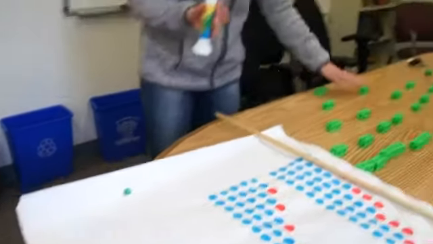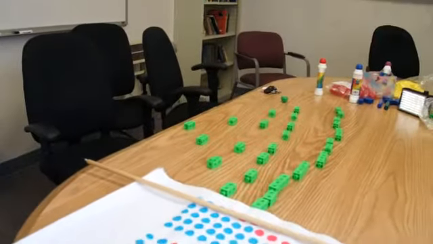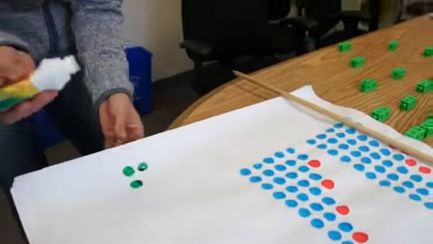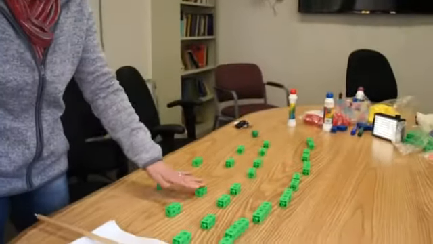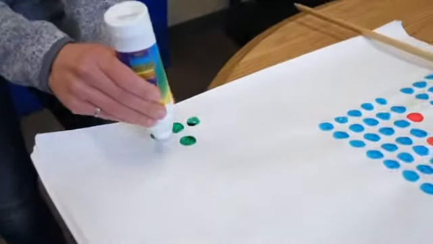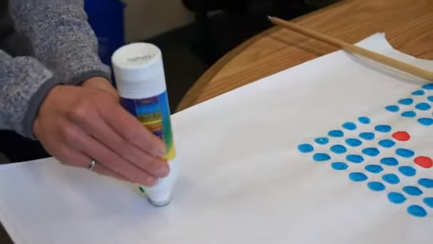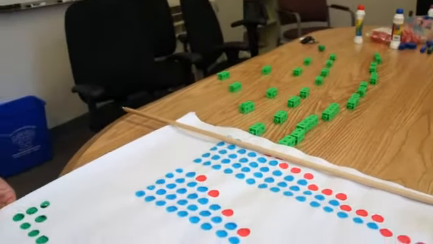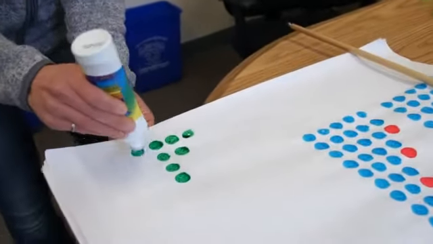And then the next one has 2. And then the next one, the 2 doubles, I have 4. And then again we have a doubling, so we have 8 in the next column.